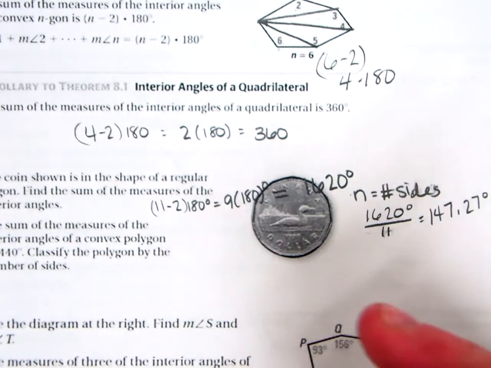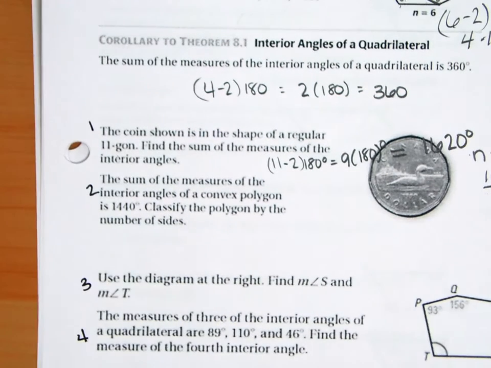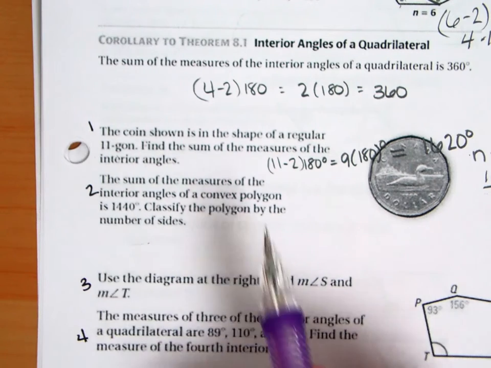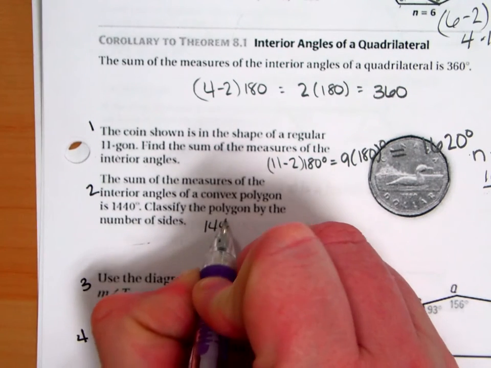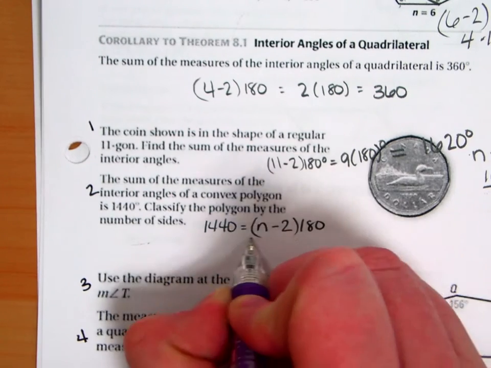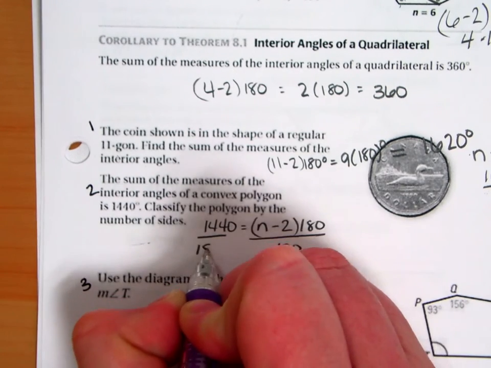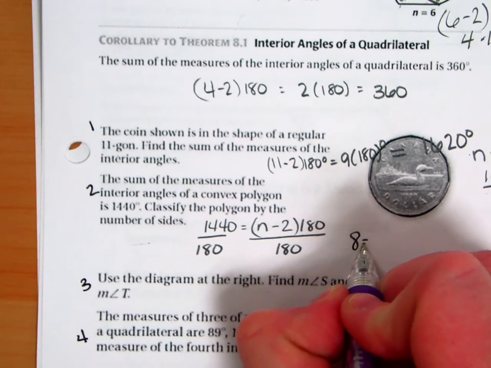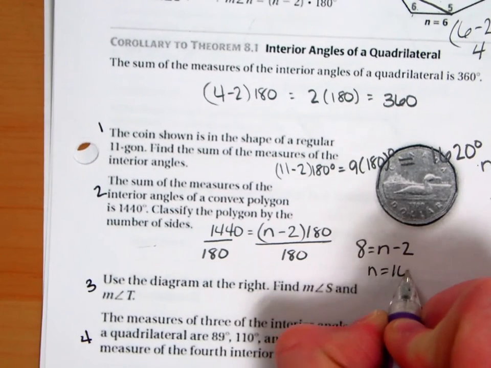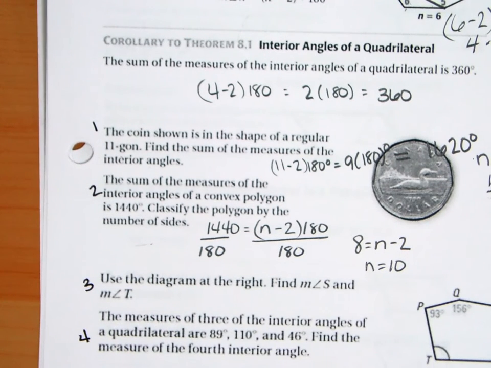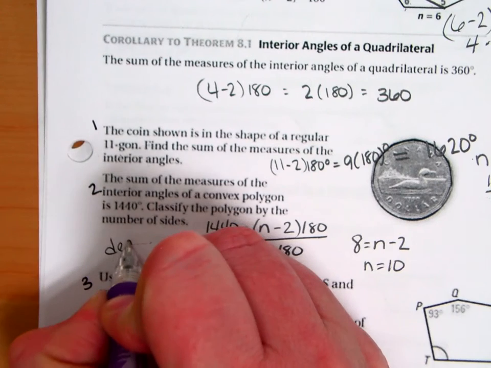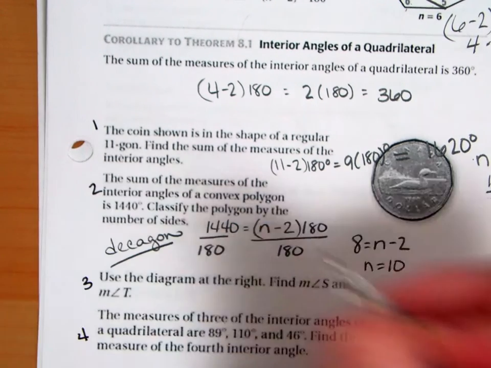Moving on to the next question. The sum of the measures of the interior angles of a convex polygon is 1440. Classify the polygon based on the number of sides. So we have 1440 equals n minus 2 times 180. Dividing by 180, 8 equals n minus 2. So n equals 10, and the polygon with 10 sides is a decagon. That's my answer.